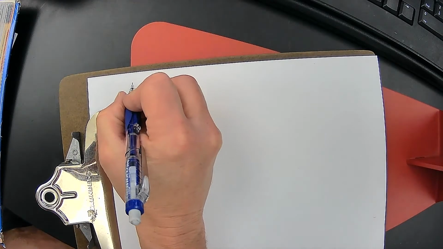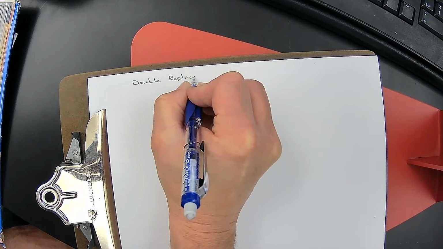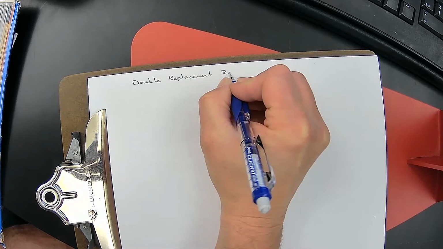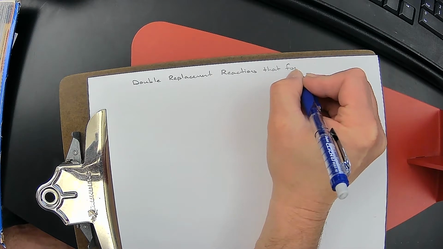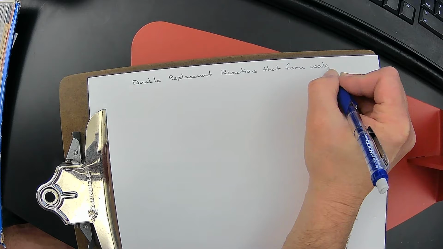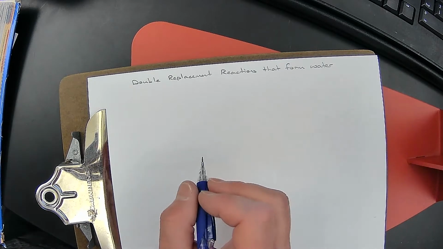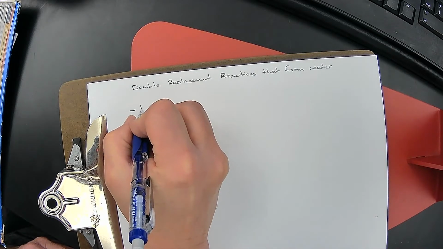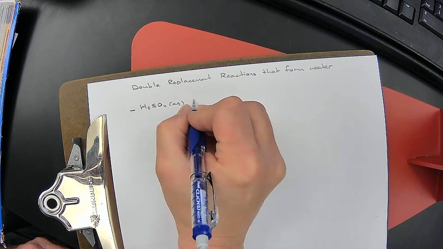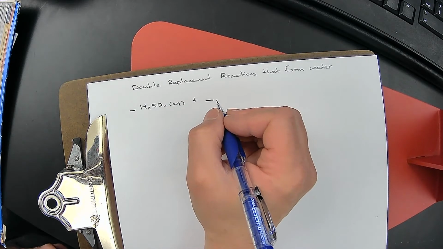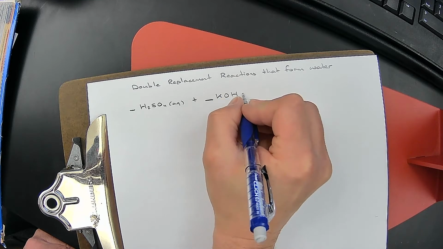So double replacement reactions that form water. Previously, we looked at double replacement reactions that formed a precipitate. The first one we're going to look at is H2SO4. That would be an aqueous solution of H2SO4 reacting with an aqueous solution of potassium hydroxide.